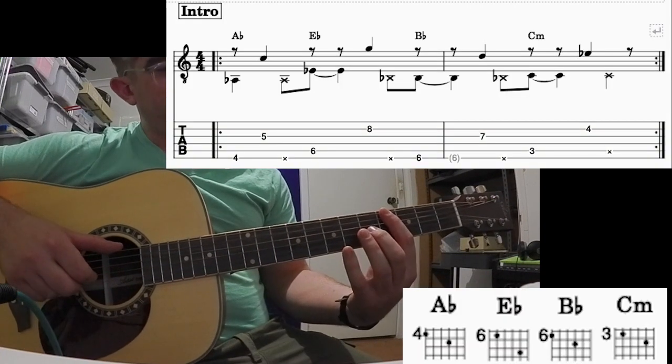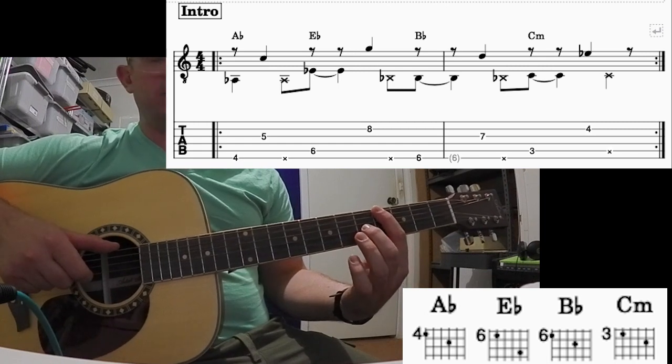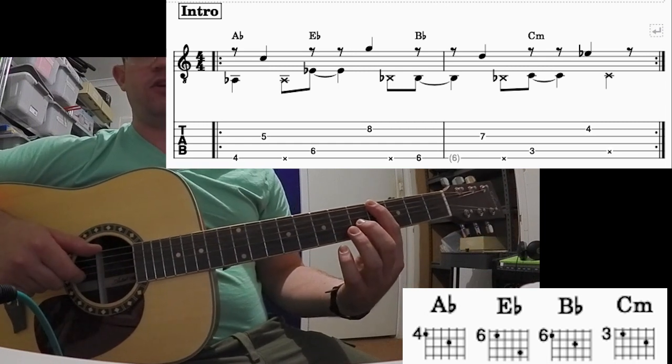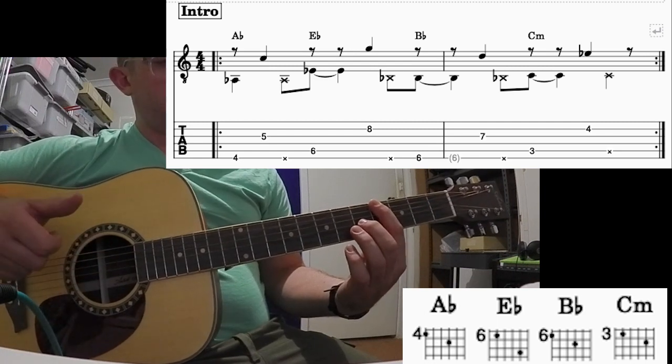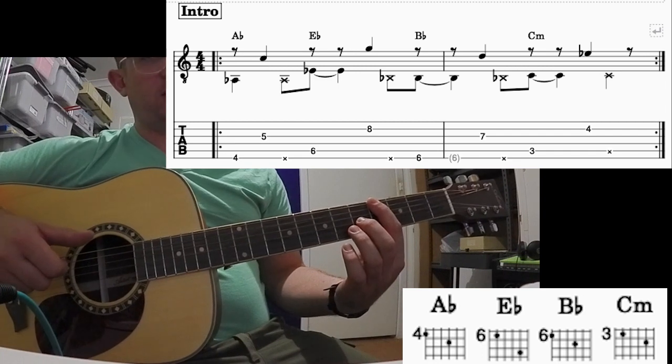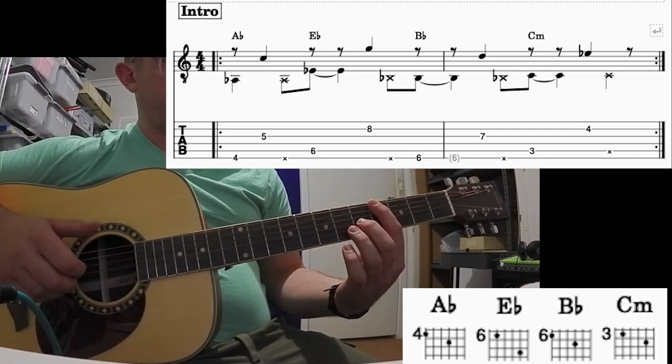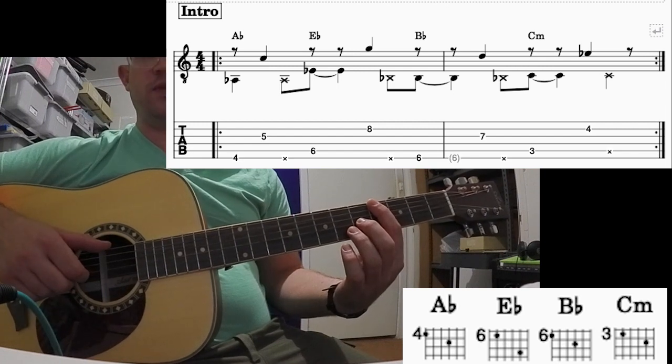The first chord is A flat major with your first finger on the 4th fret of the 6th string. That's your root, the A flat note. And your second finger on the 5th fret of the 3rd string. That's your 3rd, that's a C natural.